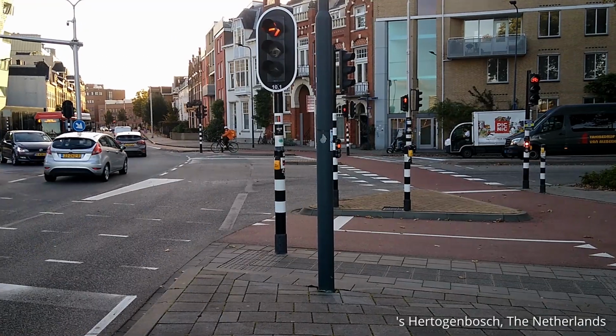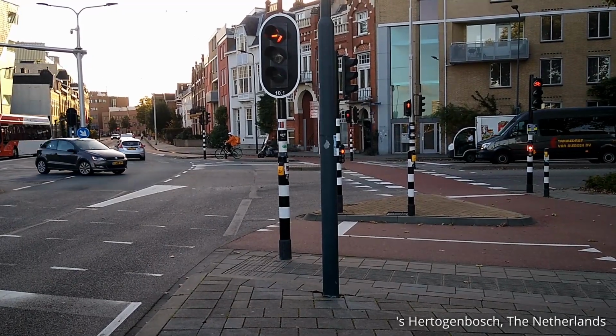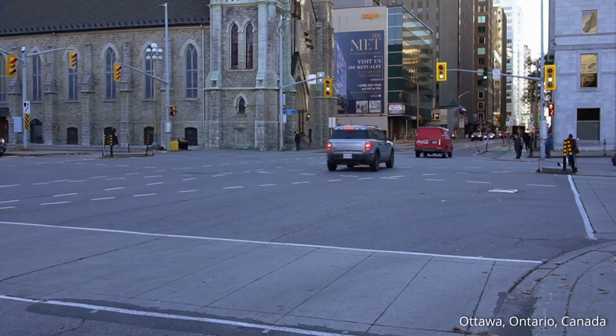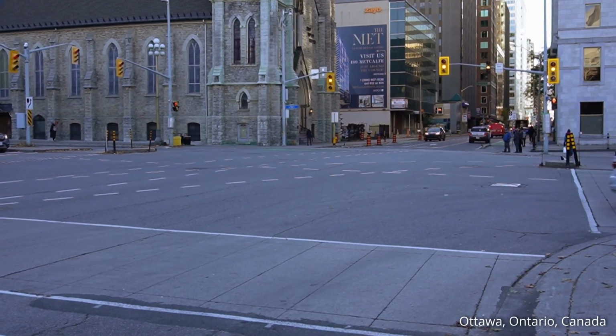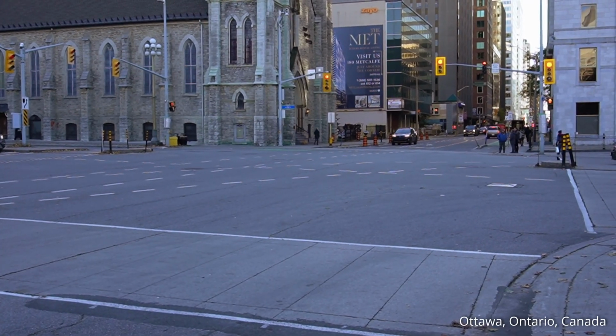In the absence of far side signals, drivers simply need to watch the traffic. When there are far side signals, though, drivers tend to assume that when the light changes to yellow, the oncoming traffic will start to stop. And this can lead to collisions for a couple of reasons.